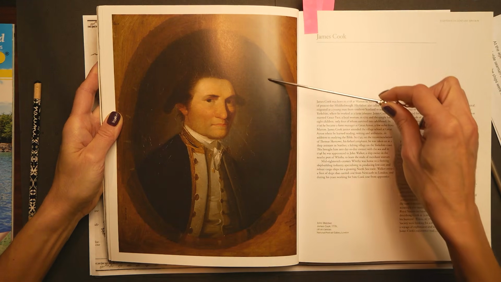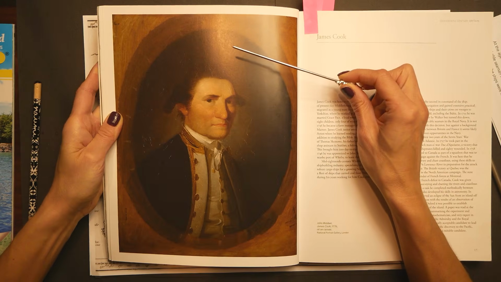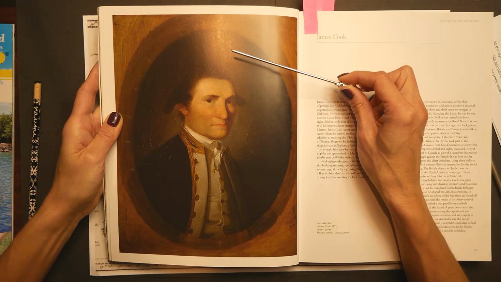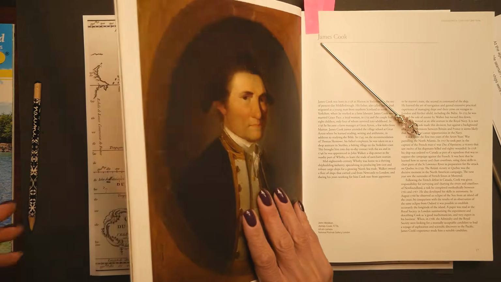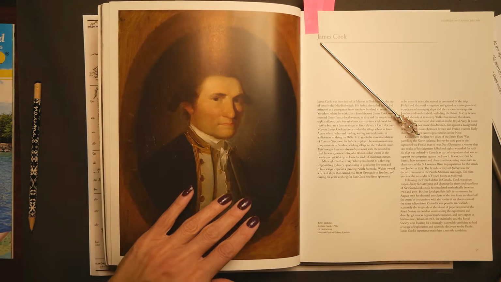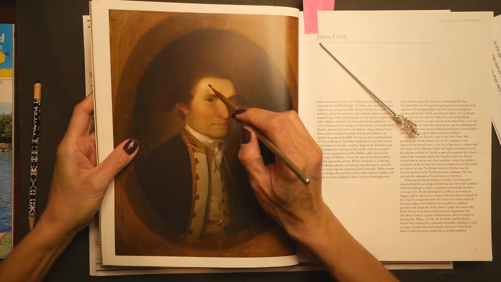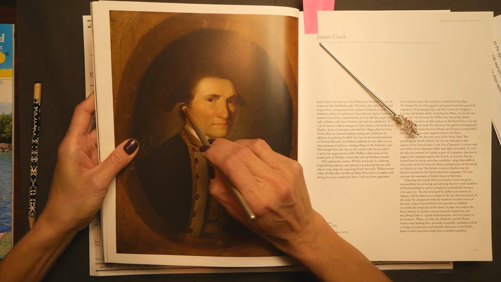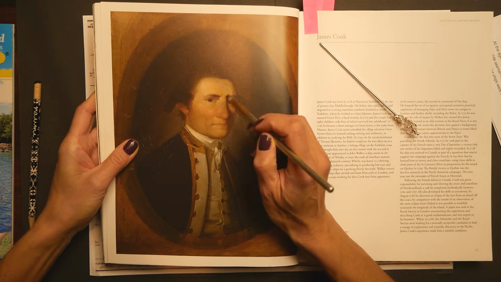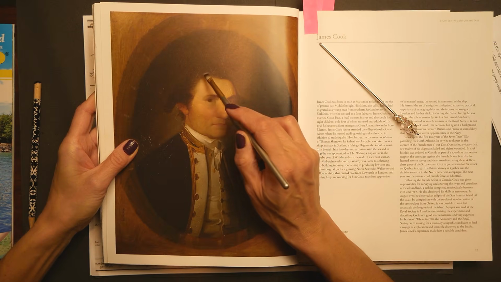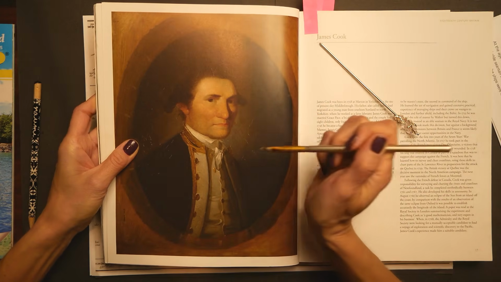And that means that some of them were artists as well. Some of them were depicting events that were happening during this time, and others were painting and drawing the plants and animals that they found.